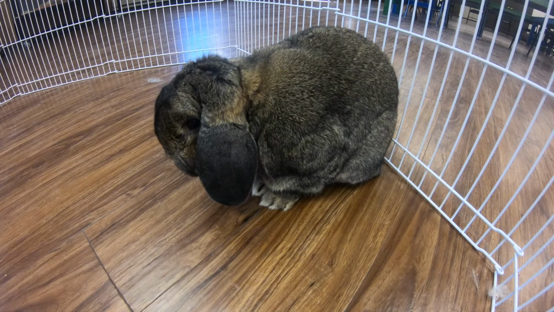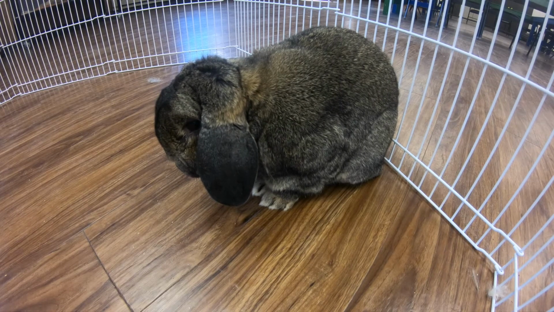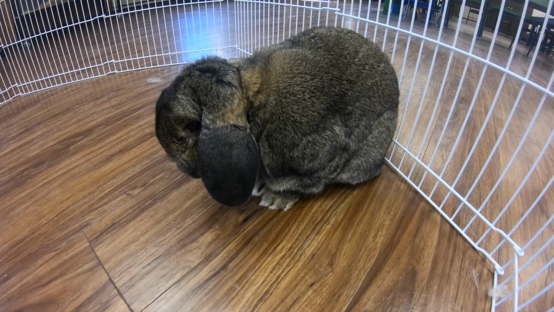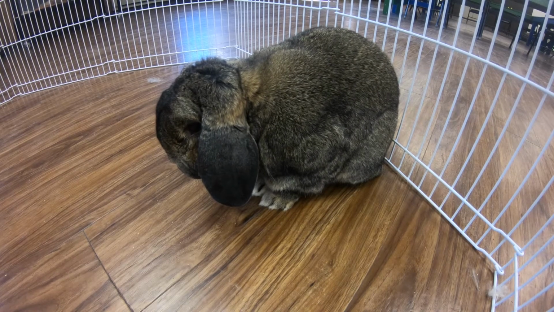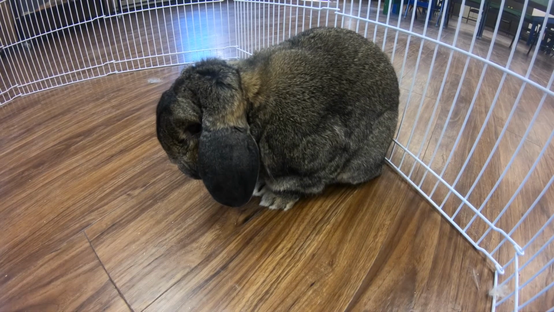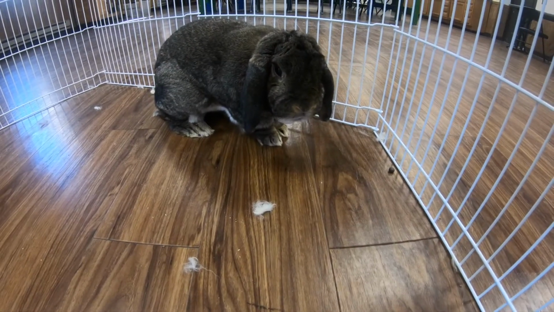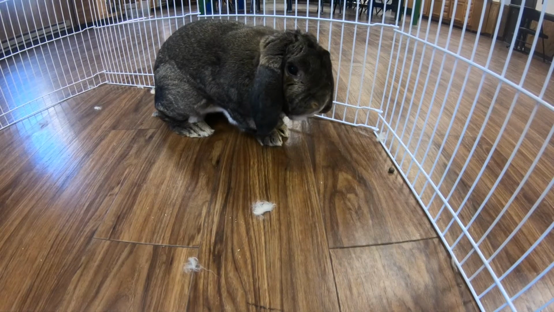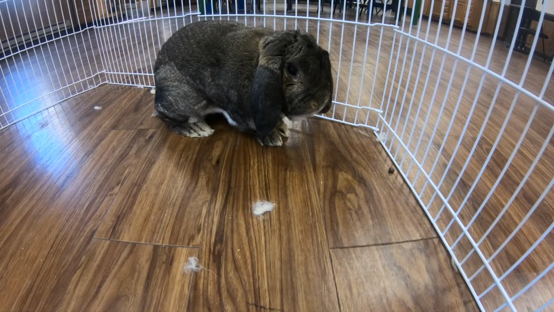So rabbits have the same kind of build. They all have really long ears to help them hear a lot better. They all also have really large eyes. Now you notice on Twitch, his eyes are placed on the side of his head instead of the front. That's because a lot of rabbits, or wild rabbits, are prey animals.